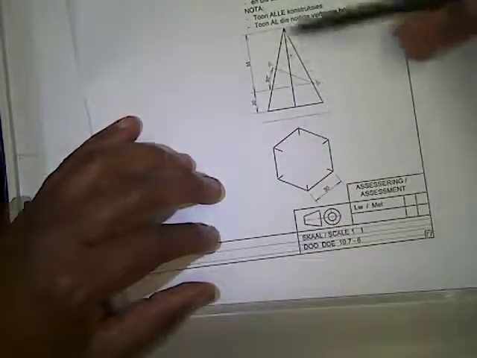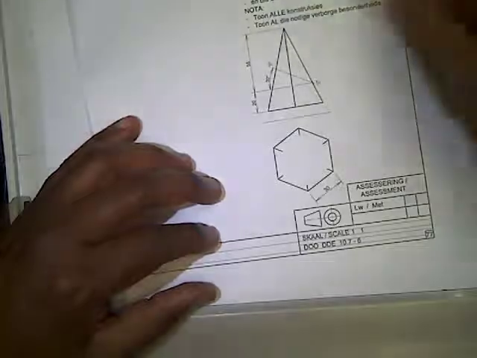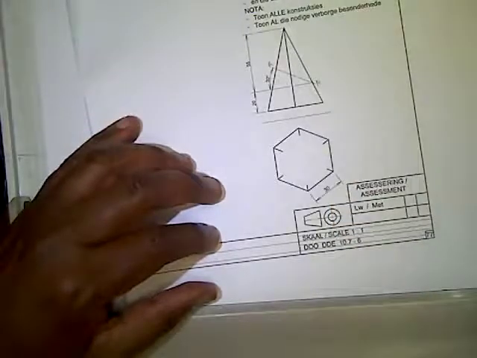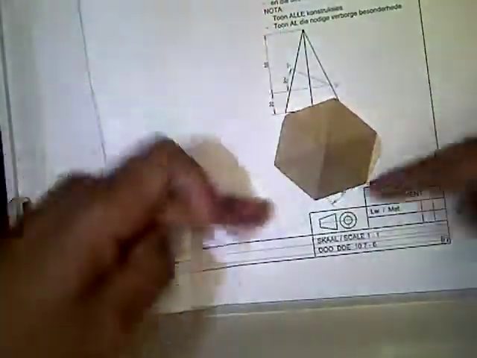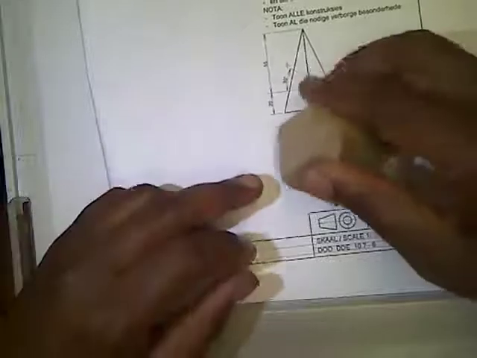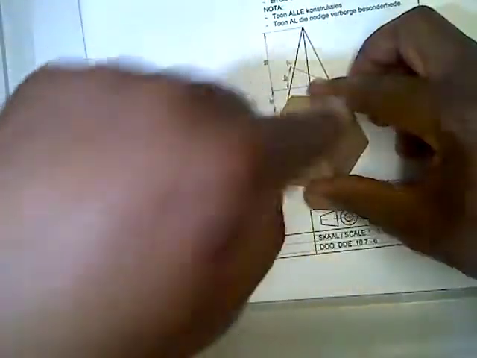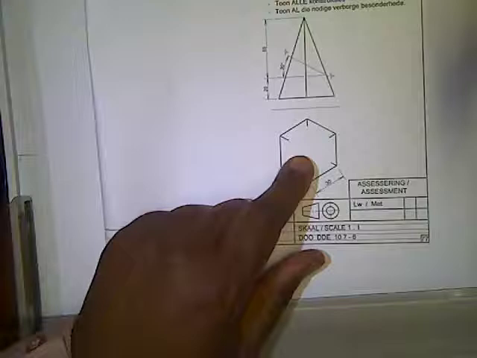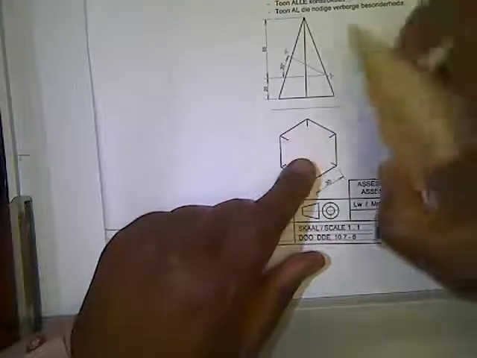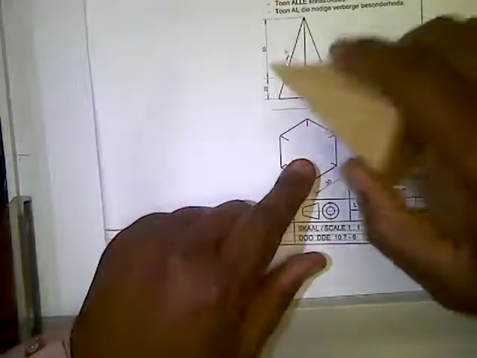Now, when you look at this directly from the top, this is what you see. That is your base. Because you're looking directly from the top, it's a point view. You'll be seeing the true shape of the base, and it's advisable that you start with the top view. The top view will assist you to draw this front view. It also serves as an auxiliary view.